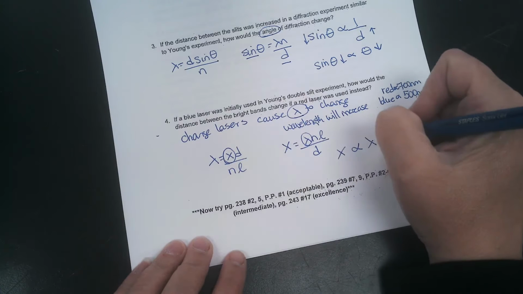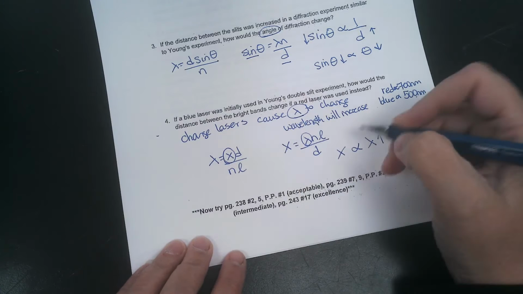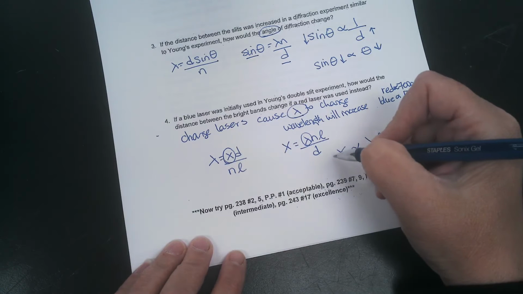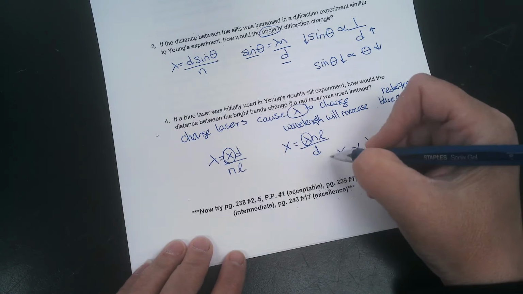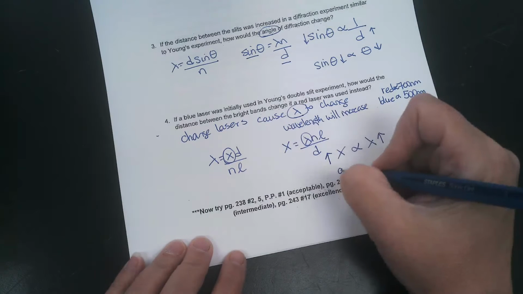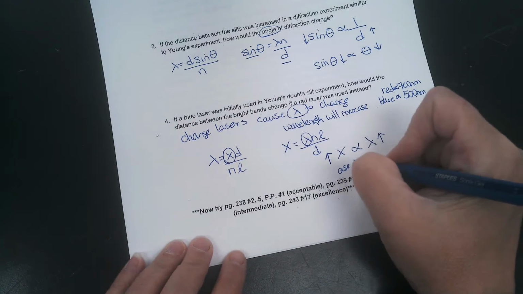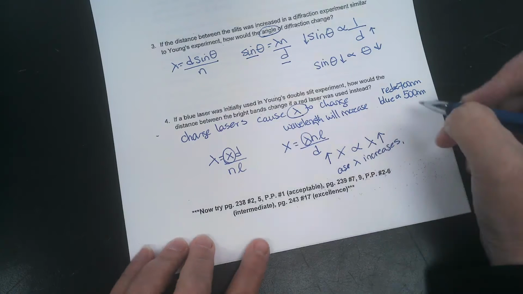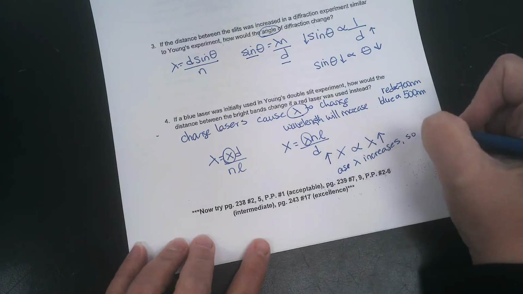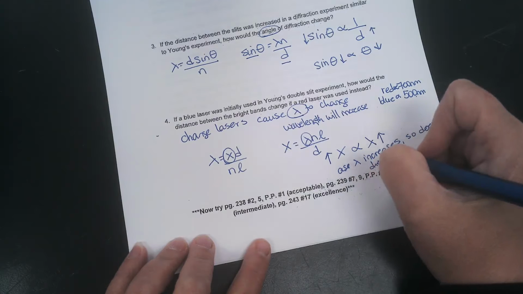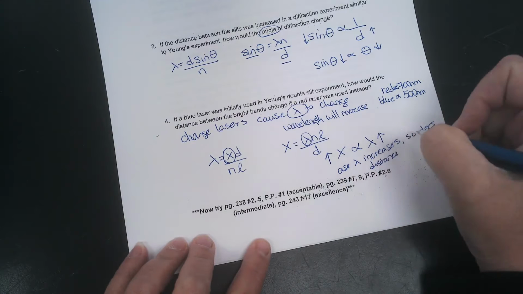As our wavelength increases, we will see that our distance from the central band out to the first bright band and subsequent bands would also increase. So as wavelength increases, so does the distance between the bright bands.